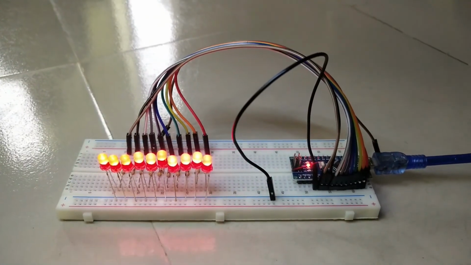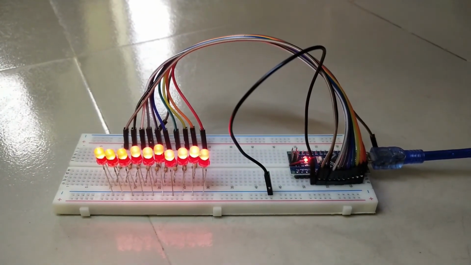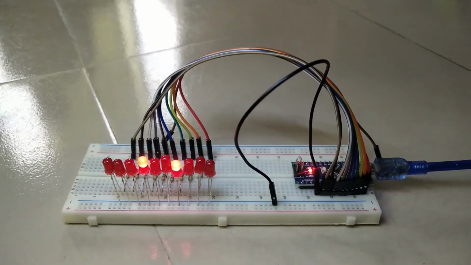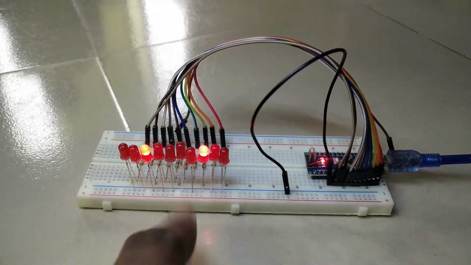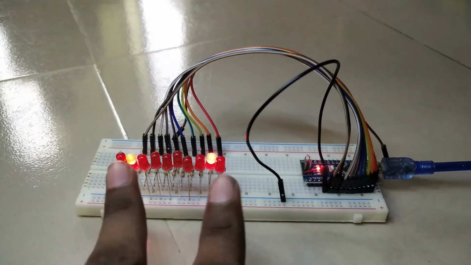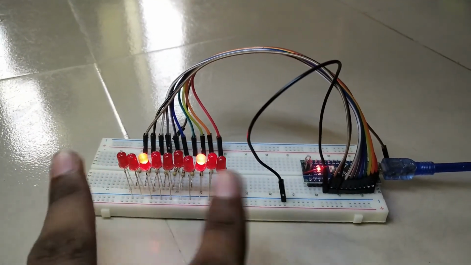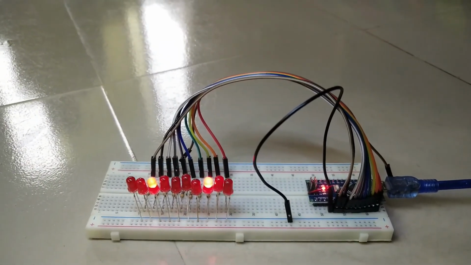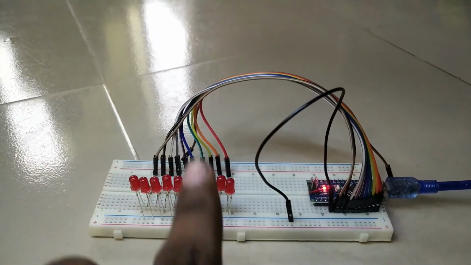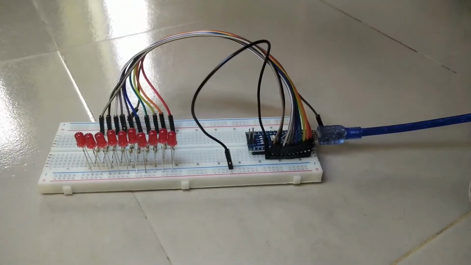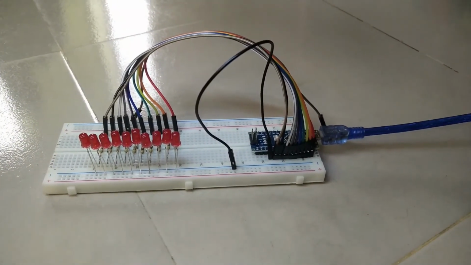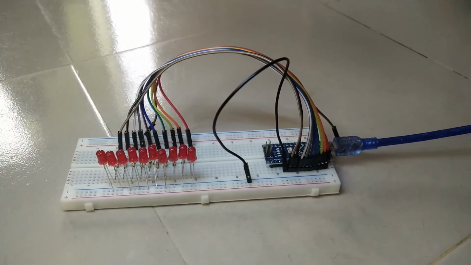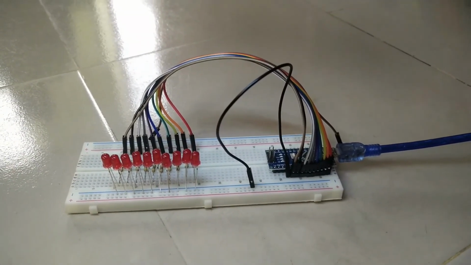This is the second part output, and this is the third part output. Both the two lights are on, and the light goes left and right. That is the fourth part, and this is the fifth part. In the previous session, I showed you every single part of the program separately. Now I'll show you the total program output at a time.